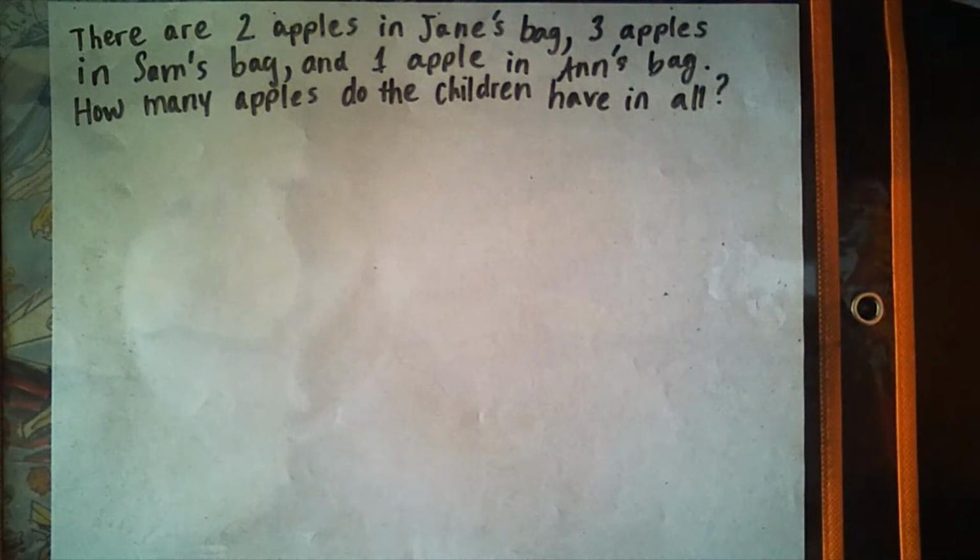All right, friends and families, welcome to the first part of the teacher model. We have a word problem today. You may read with me or in your head as I read out loud to you. There are 2 apples in Jane's bag, 3 apples in Sam's bag, and 1 apple in Anne's bag. Now, how many apples do the children have in all? Oops, I'm going to go back and reread the question because I added an extra word. How many apples do the children have in all?